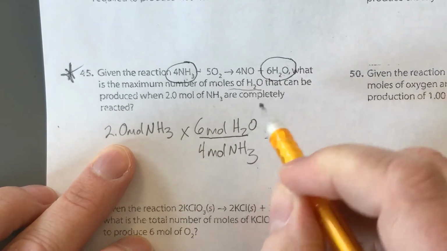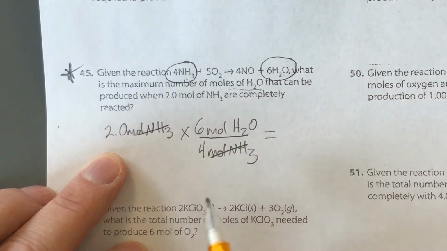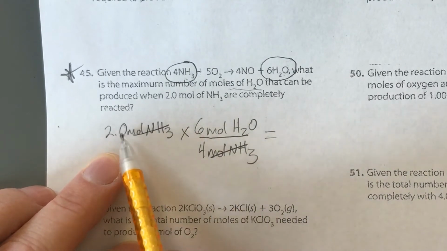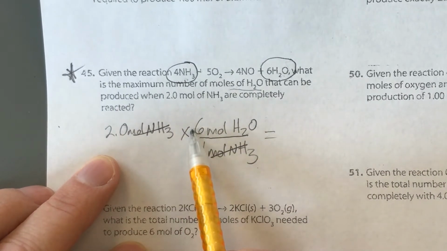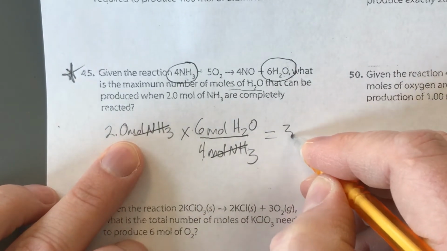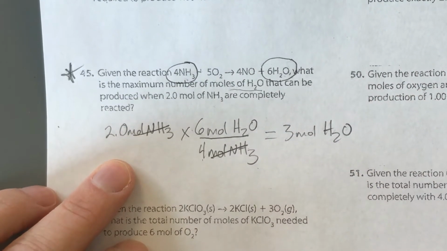All I need to do is take my values. I can cancel out my moles of NH3. I'm not canceling any numbers out yet, just canceling out my moles. So I'm going to end up with moles of water. Now I have 2 times 6, which is 12, divided by 4, which ends up being 3 moles of H2O. That's one way to do it.